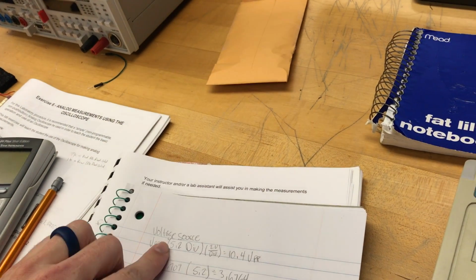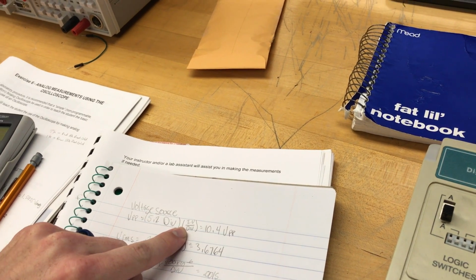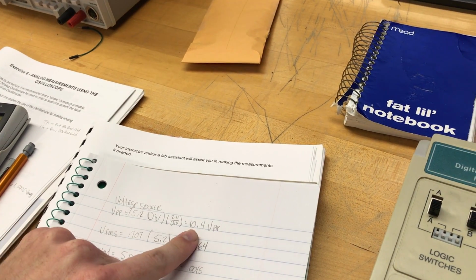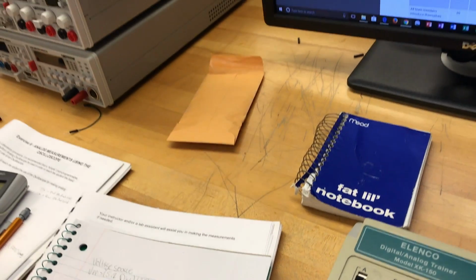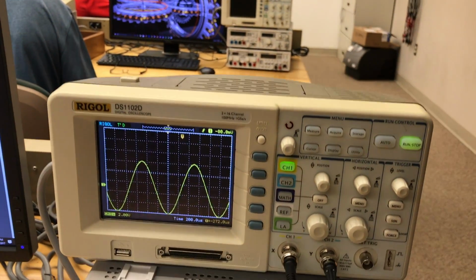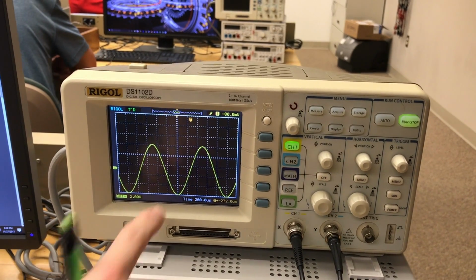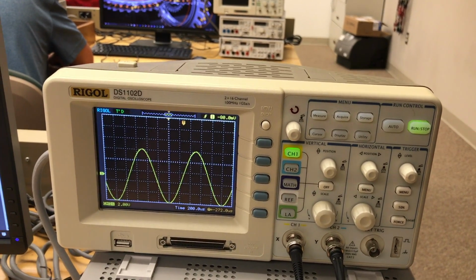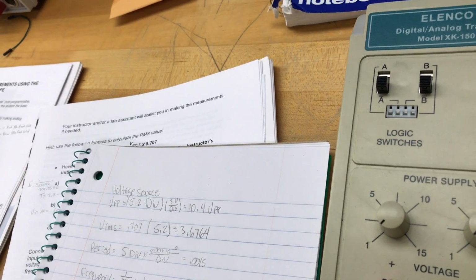Then we'll go over and calculate that out, taking the 5.2 divisions and multiplying it by the voltage, which is 2 volts. And then we'll get 10.4 volts peak to peak. And then figuring out the voltage RMS, we're going to take the amount of divisions, which is 5.2, and multiply that by 0.707, and then we'll get 3.6764.